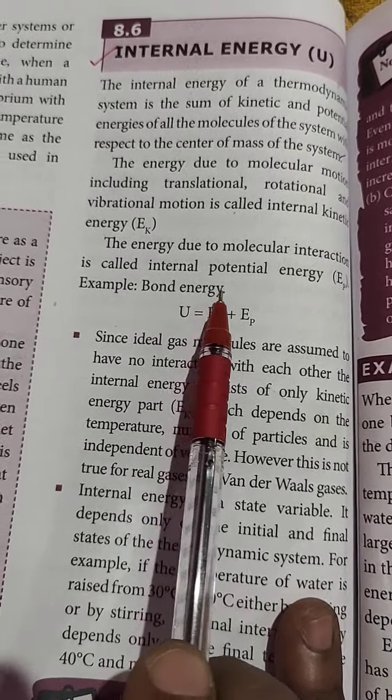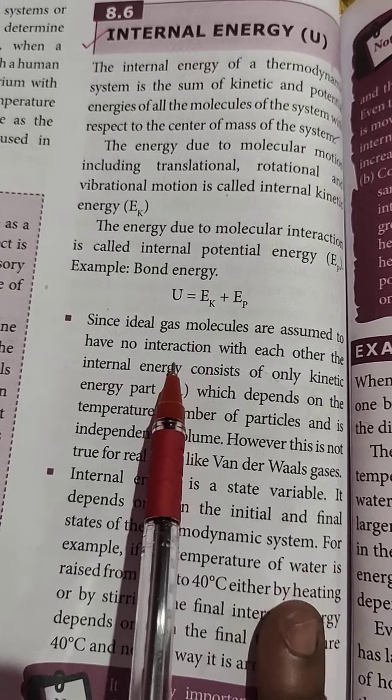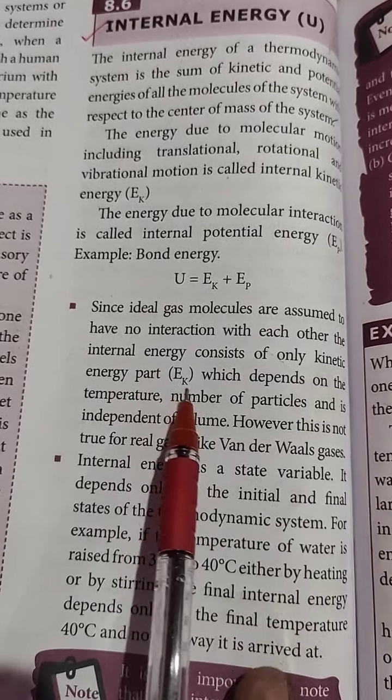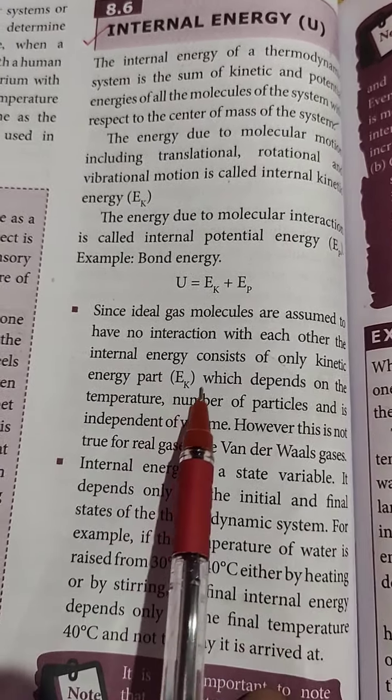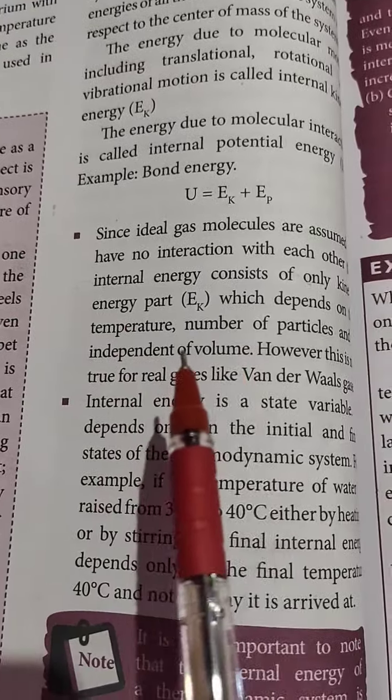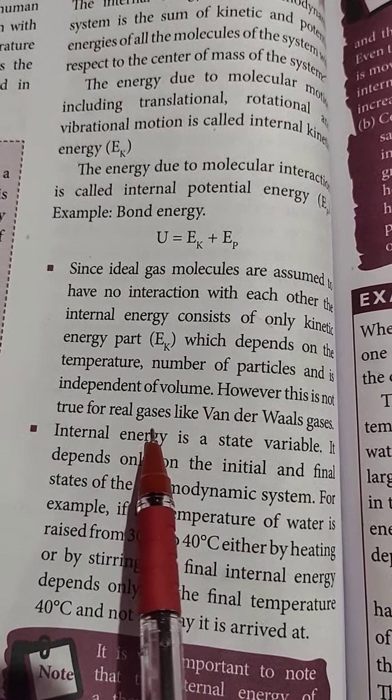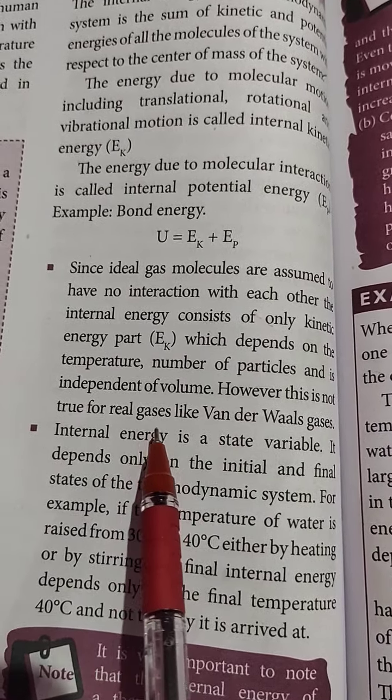Since the molecules of an ideal gas are assumed to have no interactions with each other, the internal energy consists of only the kinetic energy part EK, which depends on the temperature and number of particles, and is independent of volume. However, this is not true for real gases like van der Waals gases.